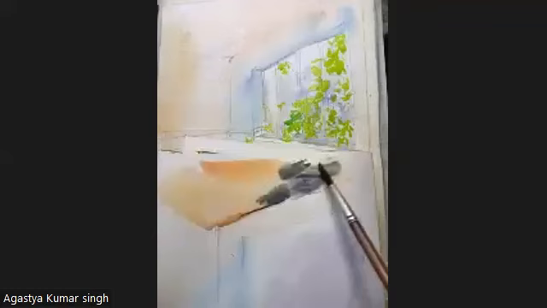So after this, what you're going to do is you're going to take lemon yellow color for the wall. Like you're going to just use lemon yellow over here first of all. Like at upside, you have used the yellow ochre. Now at this place, you're going to use a very light lemon yellow color. And this way you're going to use lemon yellow.